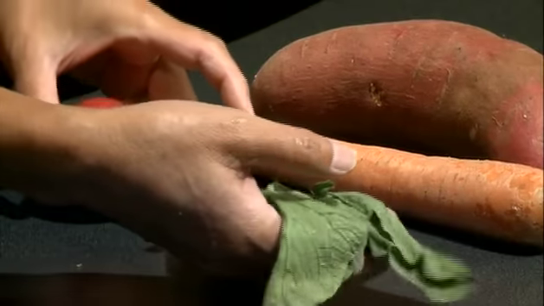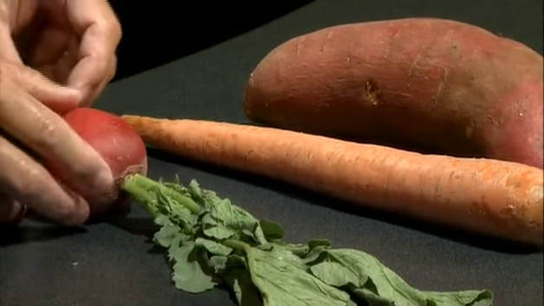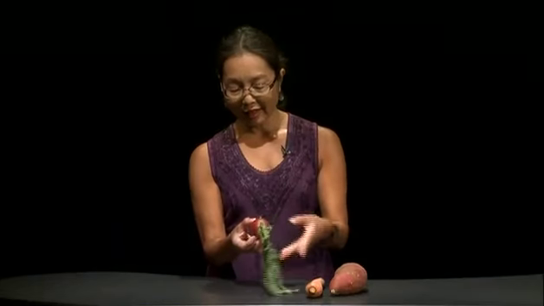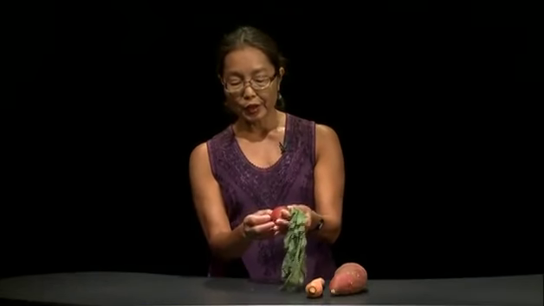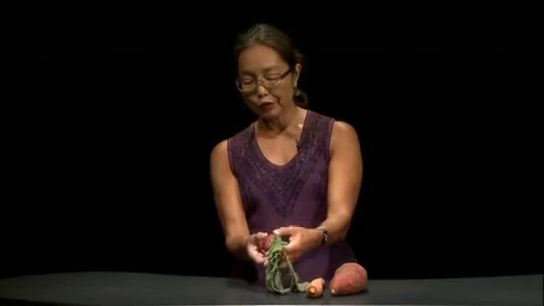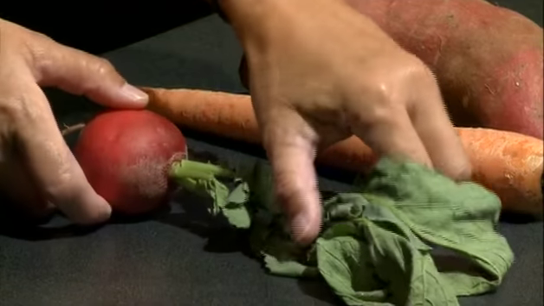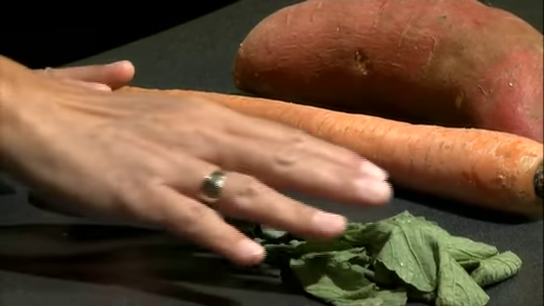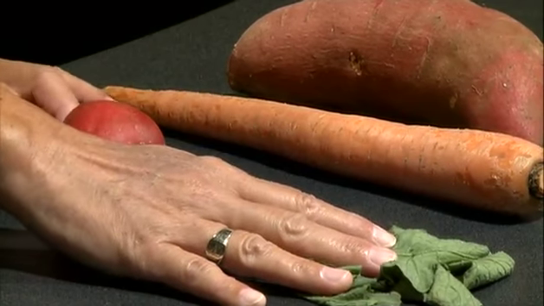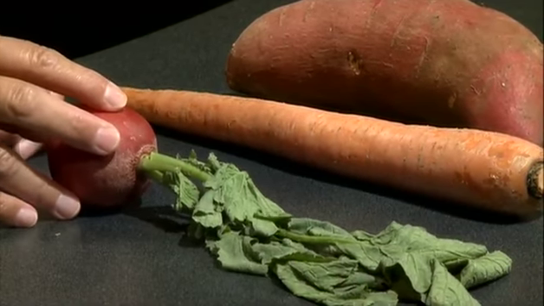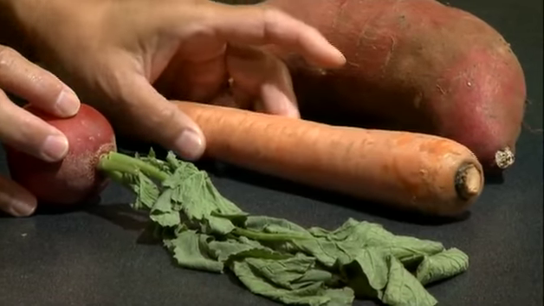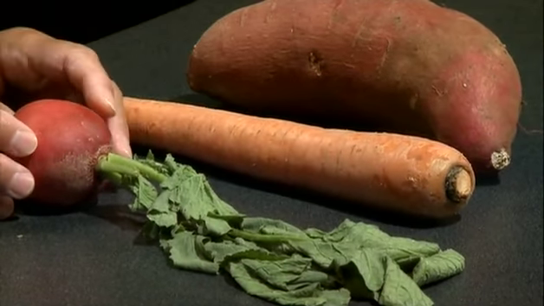Actually, I wanted to show you this first because this shows almost the whole plant. It shows that the root actually holds on to food. Food is stored there. Food is actually made through photosynthesis by the leaves and is stored in the root. So our radishes, like carrots, are biennials. They live their life cycle over 2 seasons.